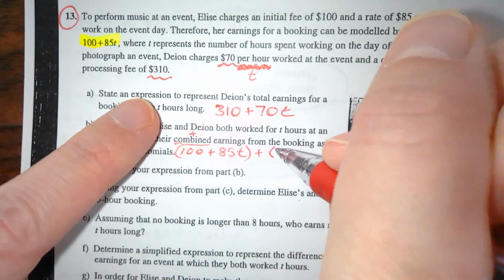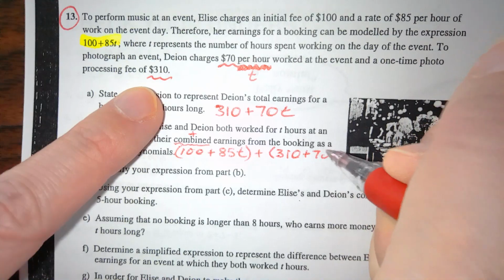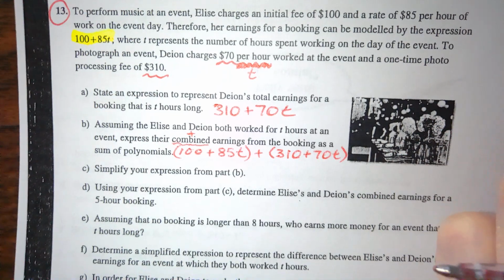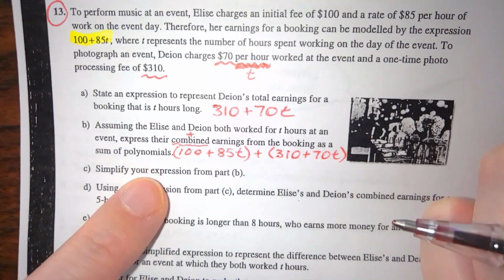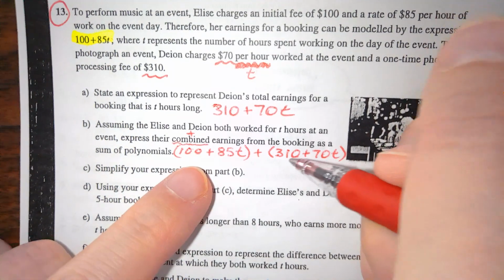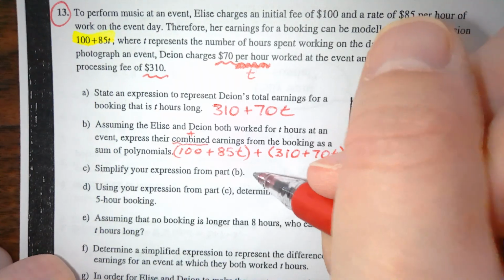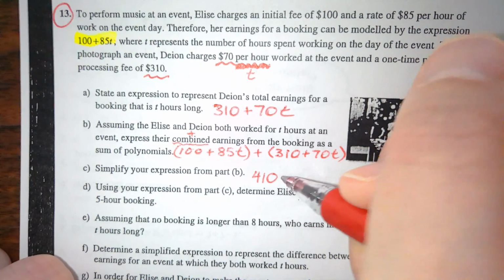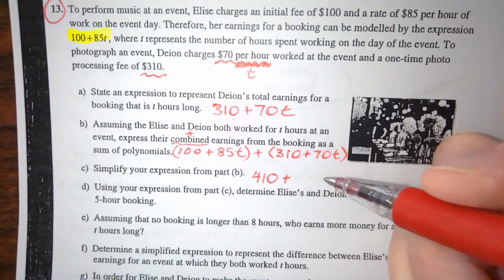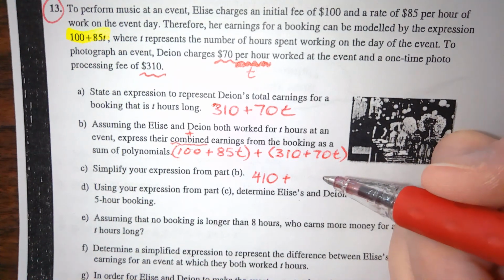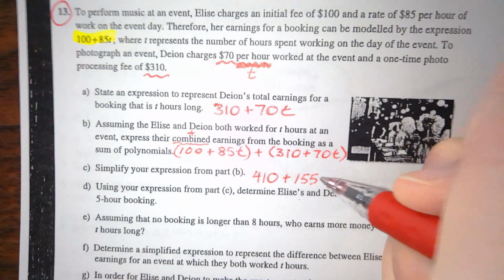Because as we said, when we're adding, brackets don't matter. Okay? And then simplify your expression. So what goes with what? The numbers go with the numbers. So this is 410. And then the 85T and the 70T, those two can go together. So that is 155T.